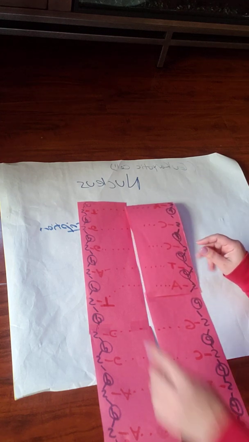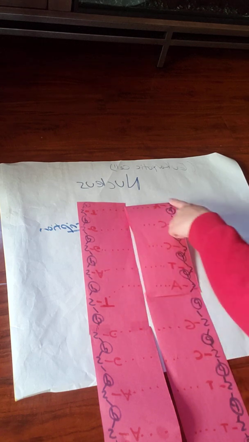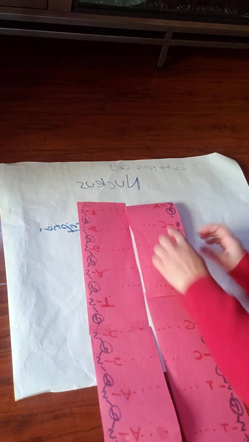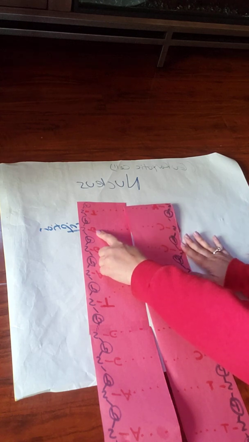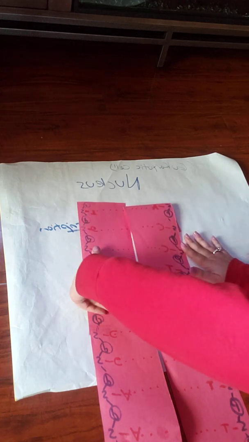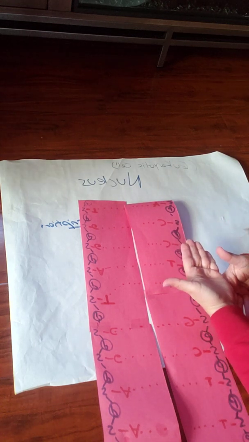It's a double helix, with sugar and phosphate on the backbone, and A pairs with T, C pairs with G. And you see one strand is right side up and the other one is anti-parallel. Okay, so we got this going on.